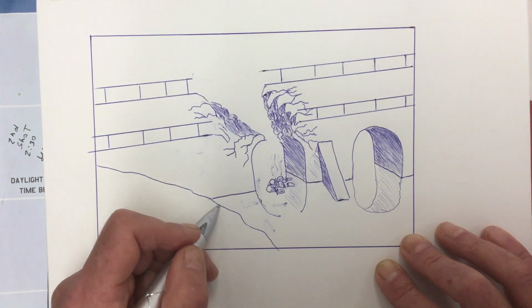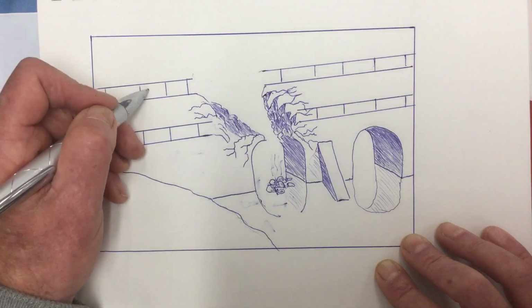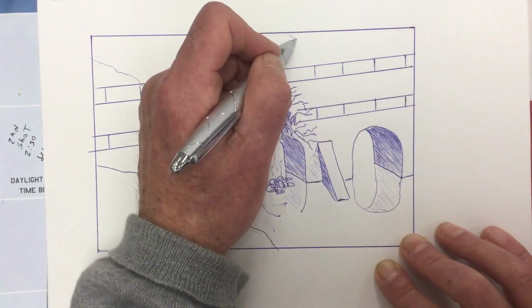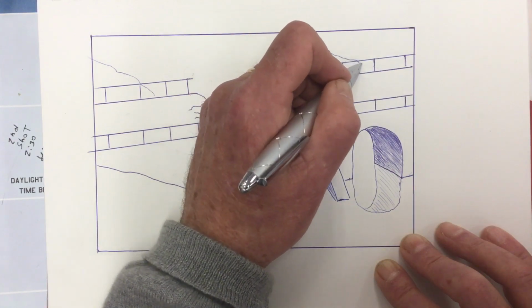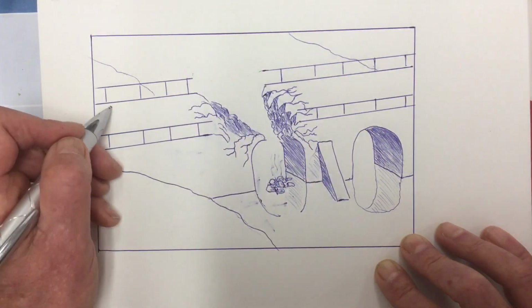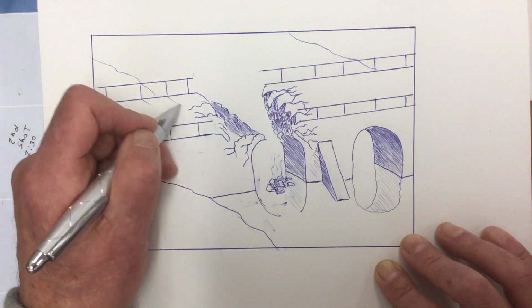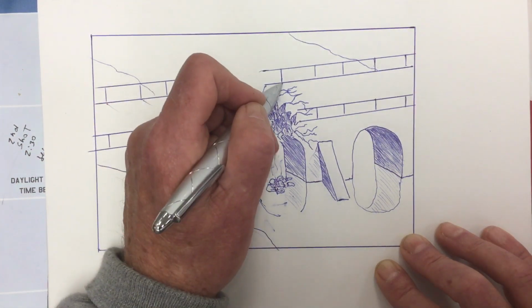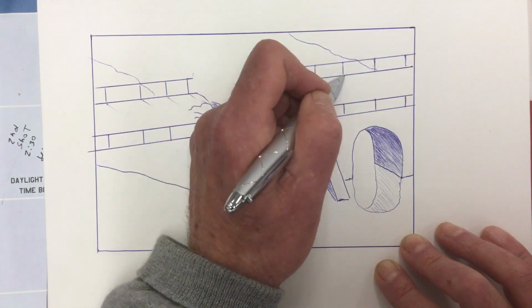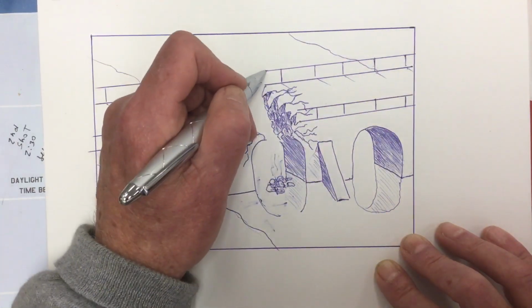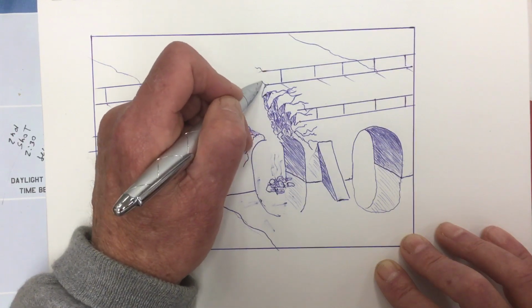All right, so here's the shoreline. Let's have it kind of coming through here, and we'll have a shoreline over here. And I'm just going to add a little cast shadow off this railing. Just add a little bit, and these railings, let's kind of mess them up a little bit.